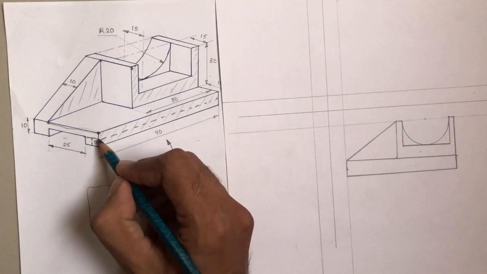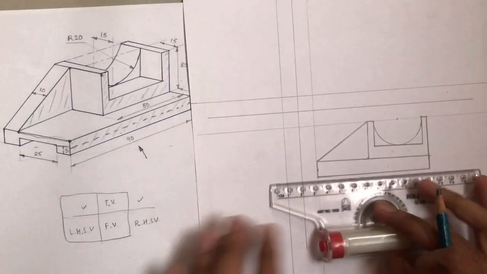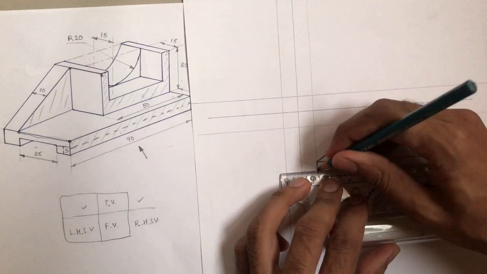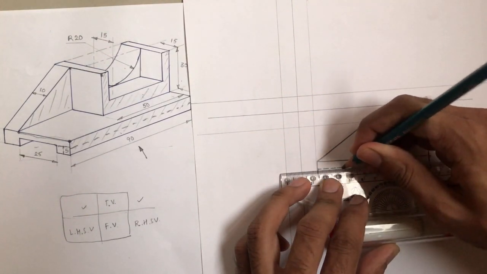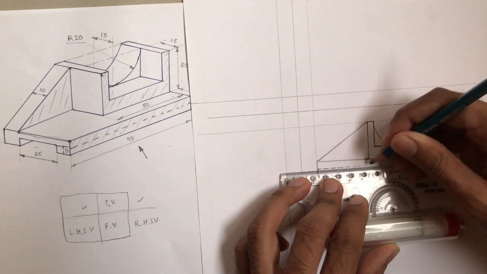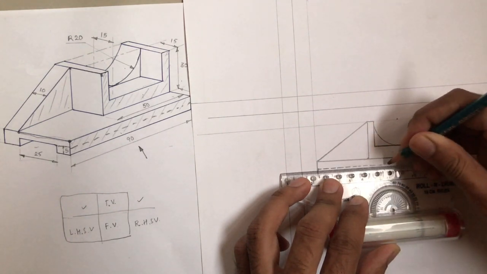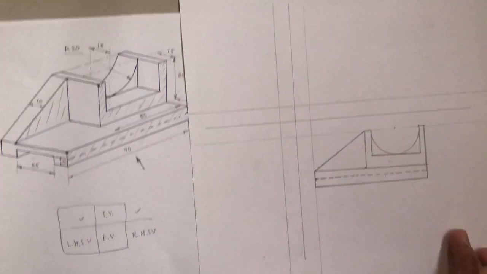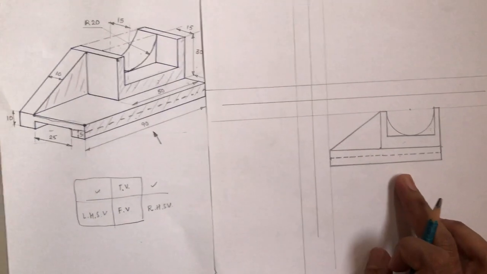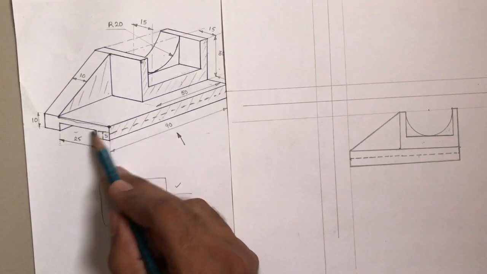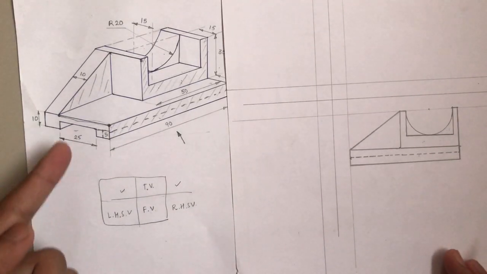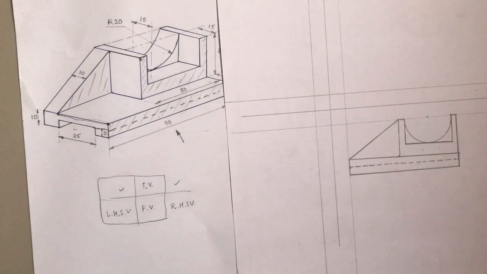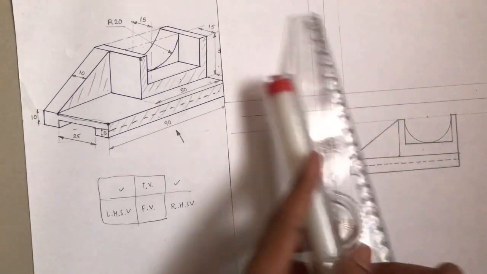So we will draw this horizontal hidden line for base. So this will represent the slot in the base. When we see from left side, base is visible. Next we will draw top view.